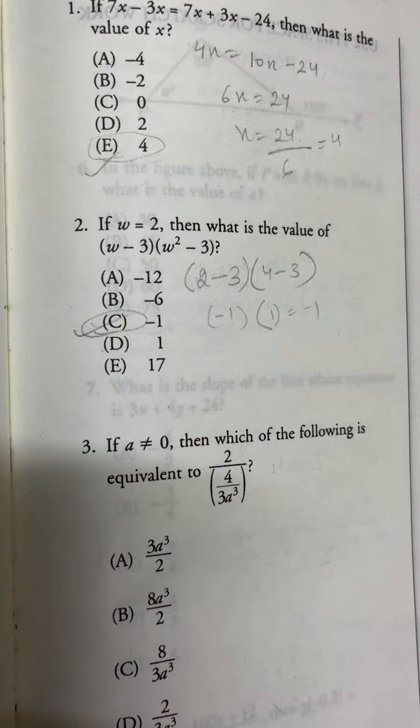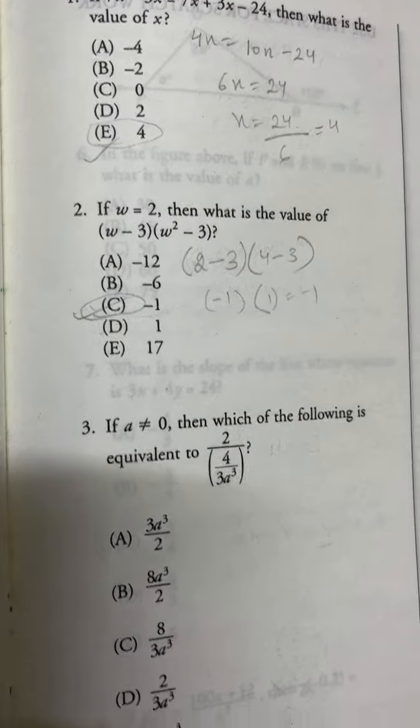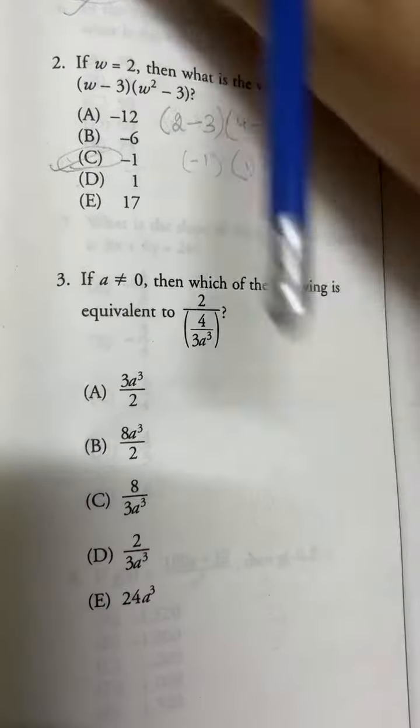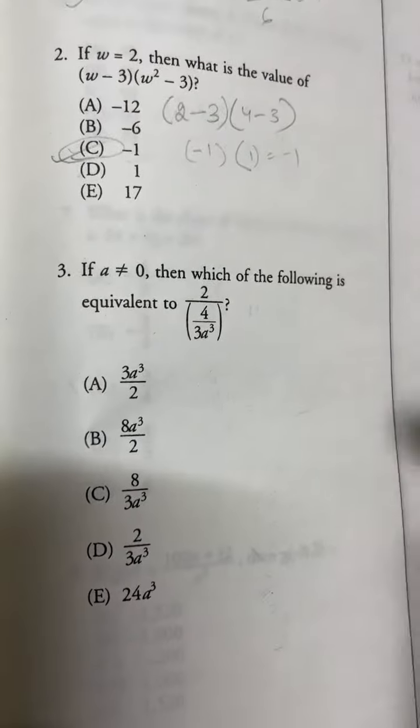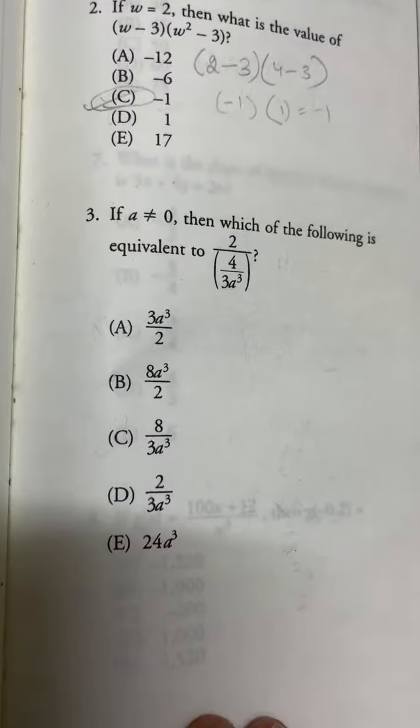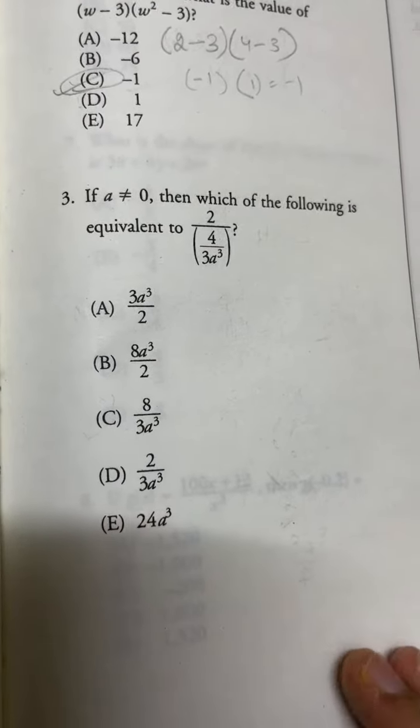Alright, let's move on to the next question, guys. After I read the question, you can try it yourself. Try to answer that question.